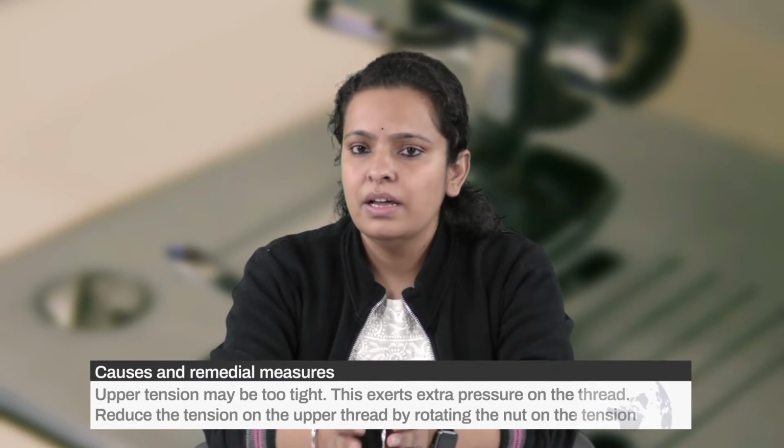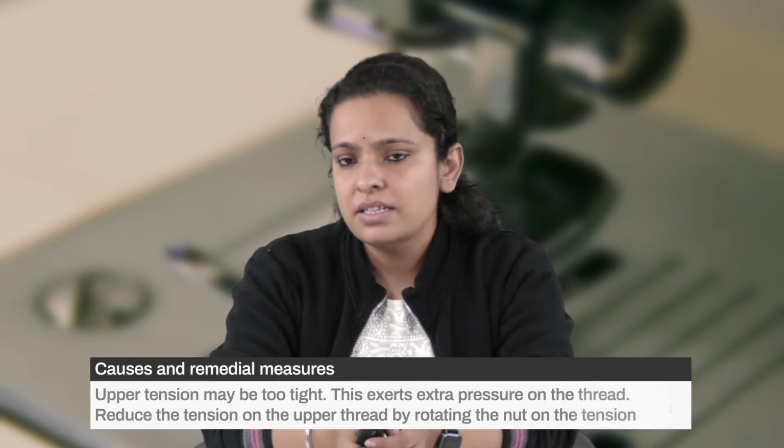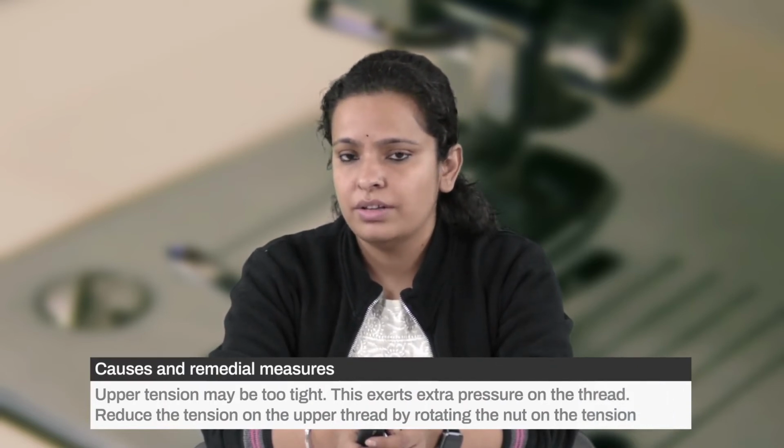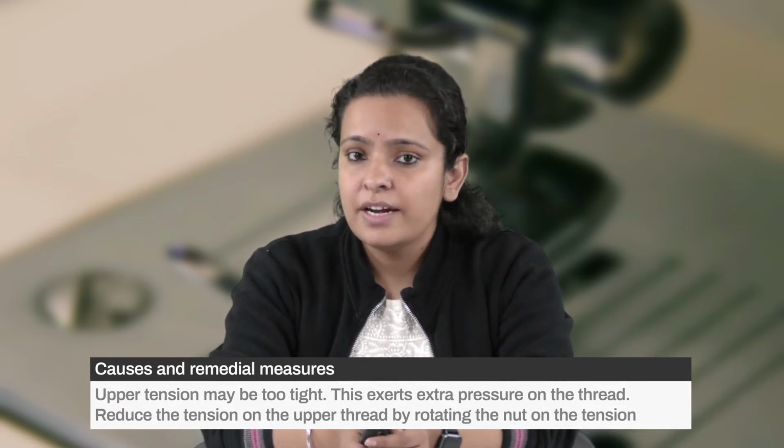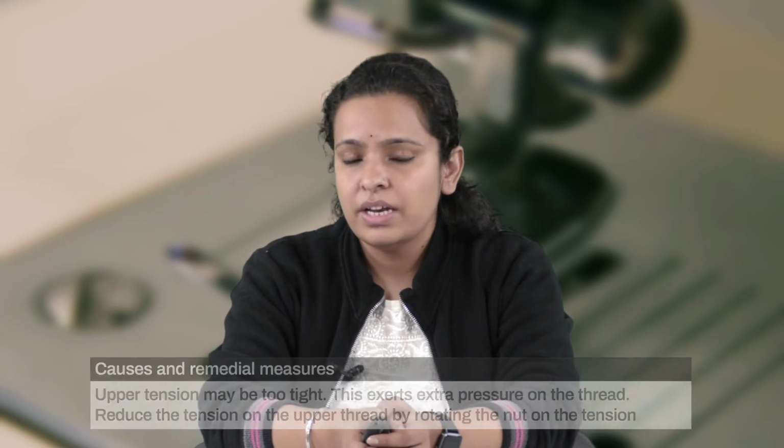The upper tension may be too tight. Another common cause can be that the upper thread tension of the needle is too tight, and this exerts extra pressure on the thread. To reduce the tension on the upper thread, rotate the nut on the tension regulator anti-clockwise, and you can adjust the tension if the thread is too tight.